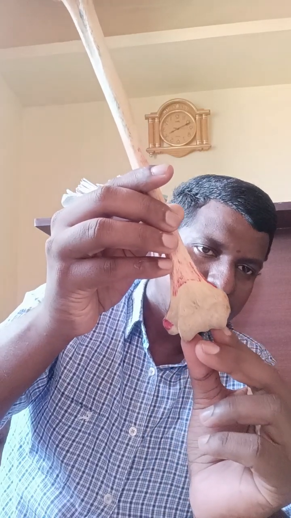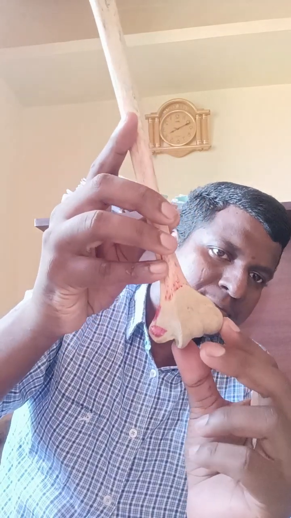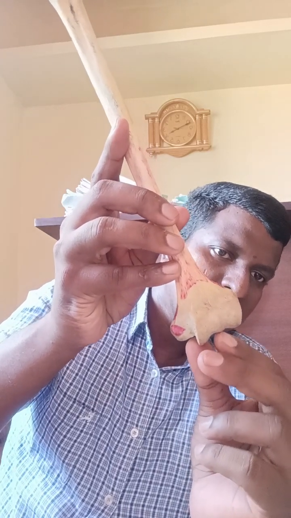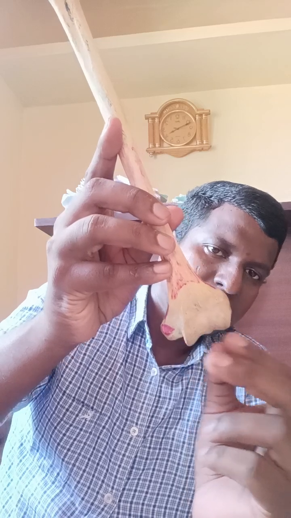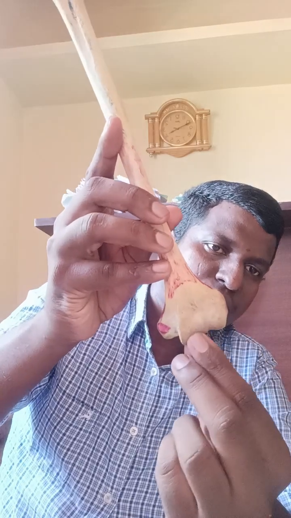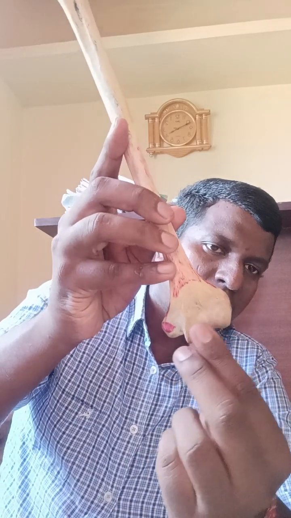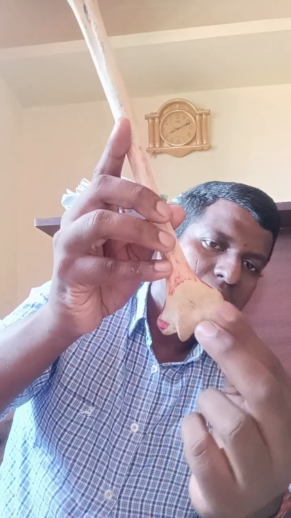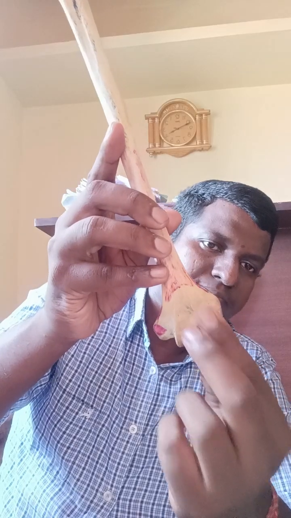Then if you move downward, you will have a drum shaped structure. In posterior aspect, if you see, you can see it clearly like a drum. In anterior aspect, it will be somewhat bigger. So this drum shaped structure is known as trochlea. Trochlea means pulley, and this portion is known as capitulum. So these two portions give attachment to the forearm bones, radius and ulna. So ulna will attach to the trochlea, radius will attach to the capitulum.